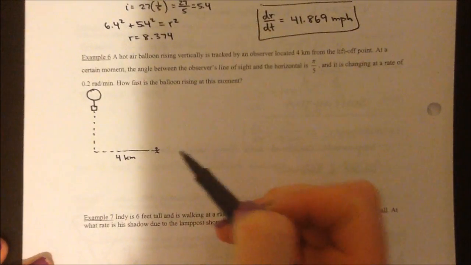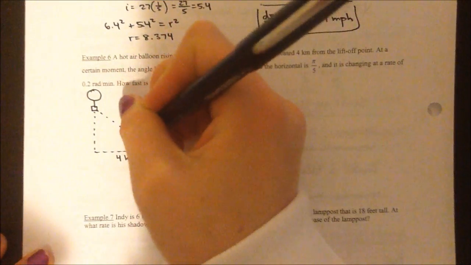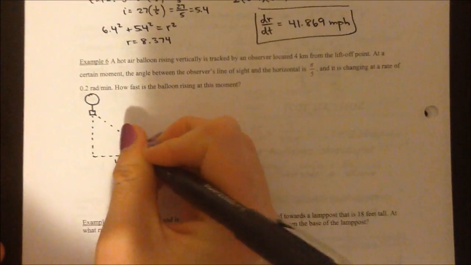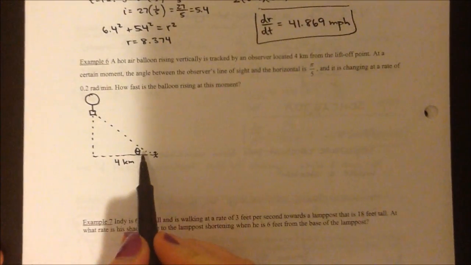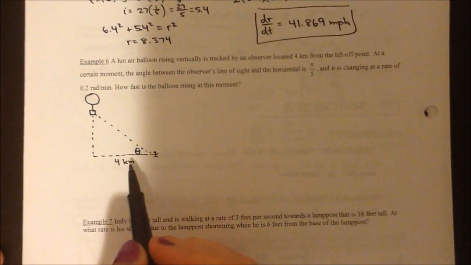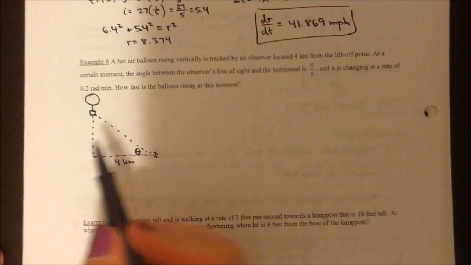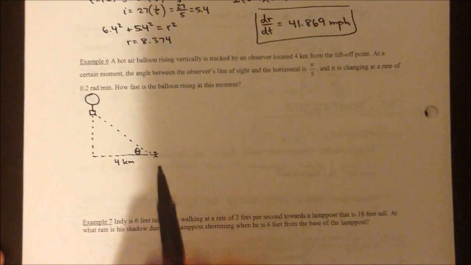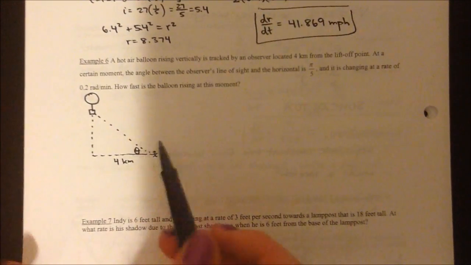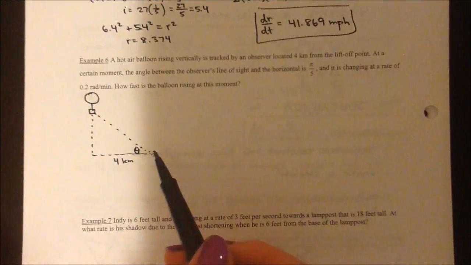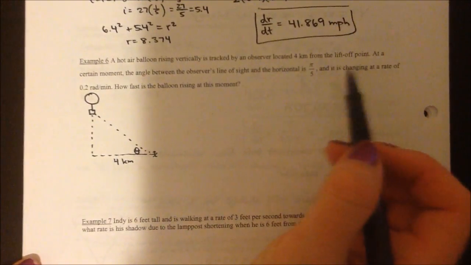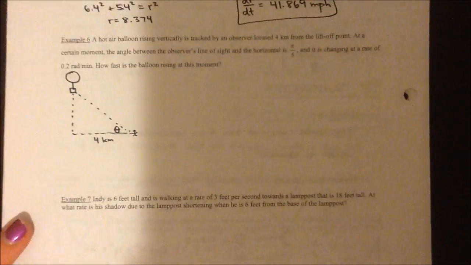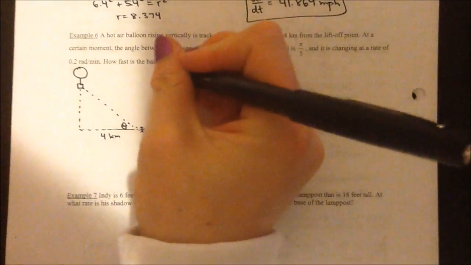At a certain moment, the angle between the observer's line of sight and the horizontal is pi/5. So we're talking about this angle right here. Since this is not constant, we're going to put a variable. 4 kilometers is constant. This guy's not moving. The liftoff point's not moving. So in our sketch, we only ever want to write the quantities that stay constant. We wouldn't write the pi/5 in here because that's just an instantaneous value. It's changing at a rate of 0.2 radians per minute. So that's going to go in our given information.